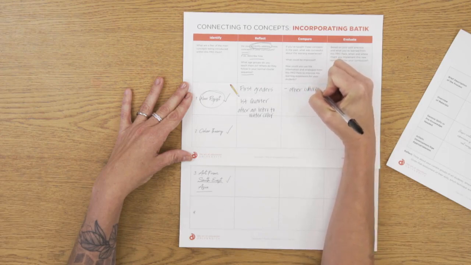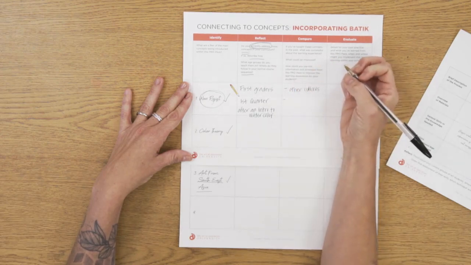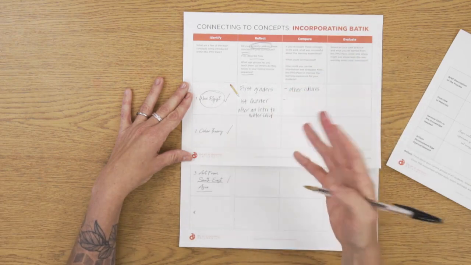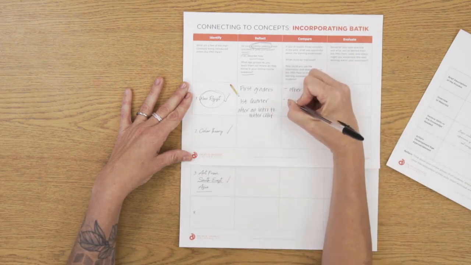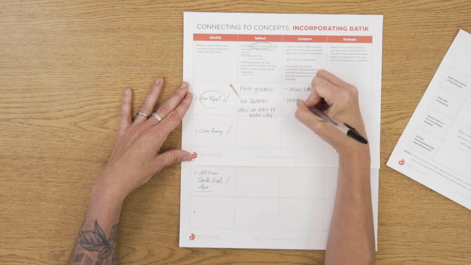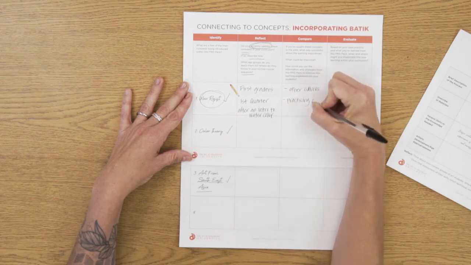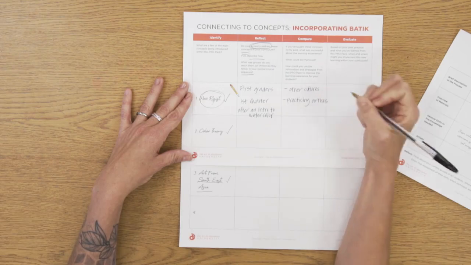This might be another way for students to see how a method or a technique actually is used by practicing artists. So I do think that this is something that I could incorporate in my curriculum and use. So that's just one example. And of course, everybody's answers are going to be a little bit different.